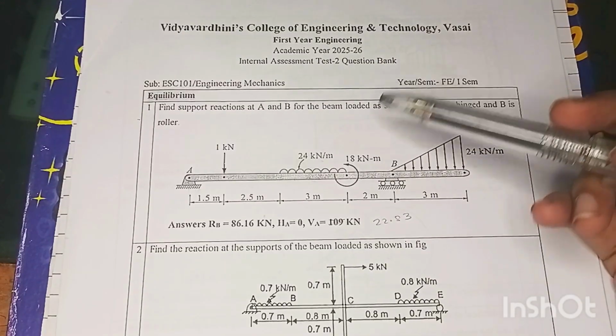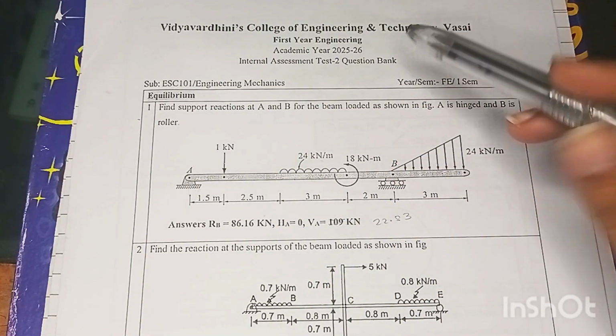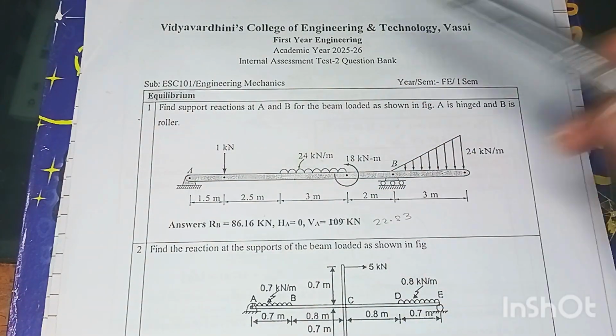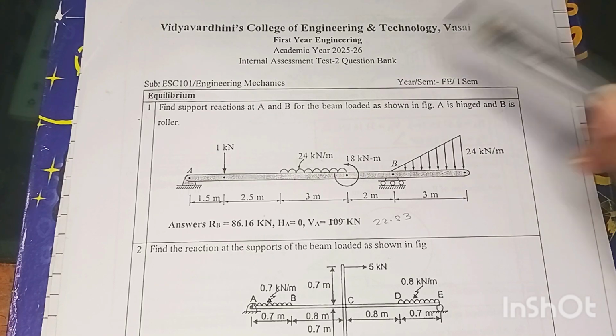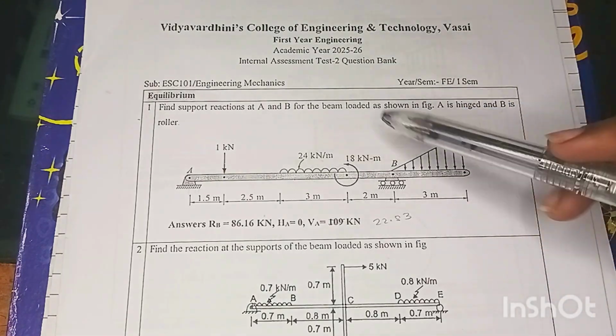So the first question is based on equilibrium, where the beam is given over here and you have to find the reaction on A and B. Okay, so what you have to do, first of all, is consider the moment of all of these.